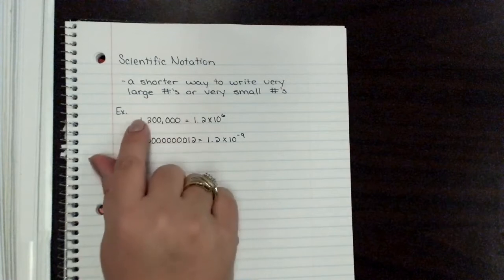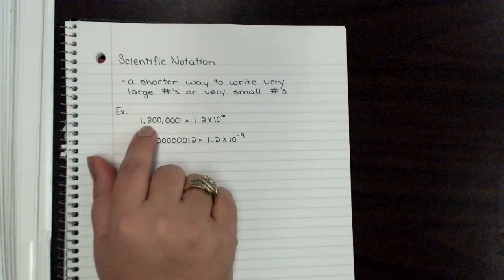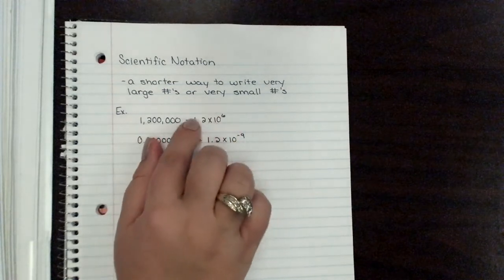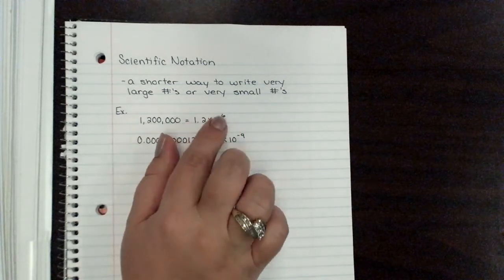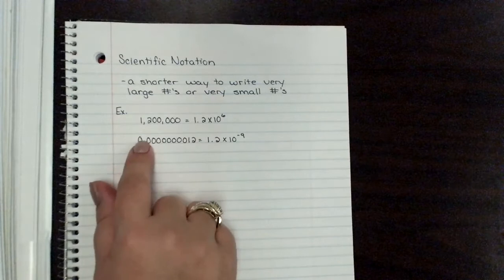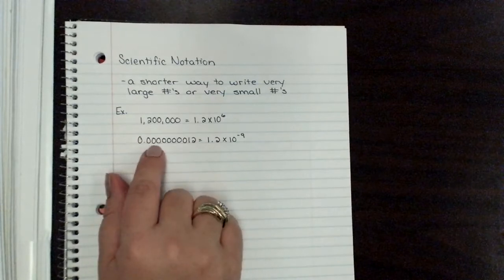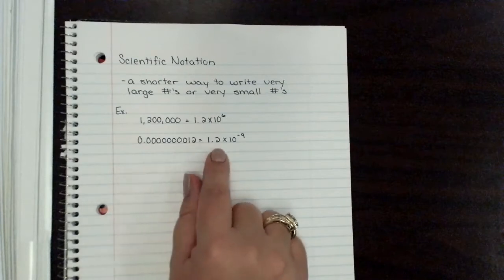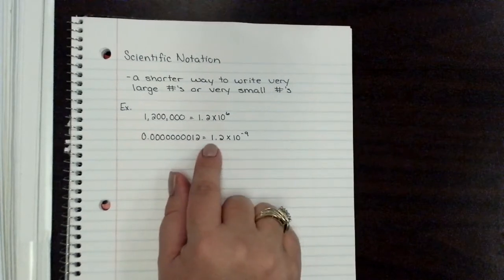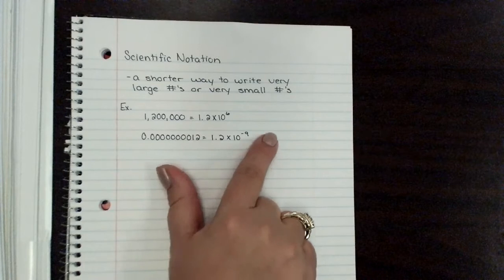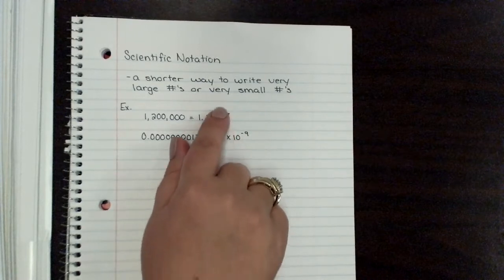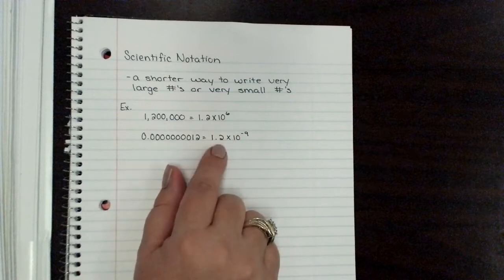So right here I have an example. This is 1,200,000, and I could write this shorter as 1.2 times 10 to the 6th. Right here, this is 0.00000000012. And to make it easier on me, I could just write 1.2 times 10 to the negative ninth. Now, this may seem like this is a whole lot more complicated, but it's really not.